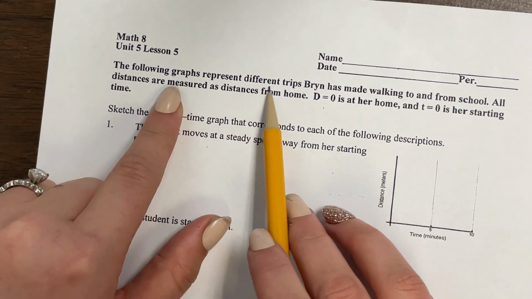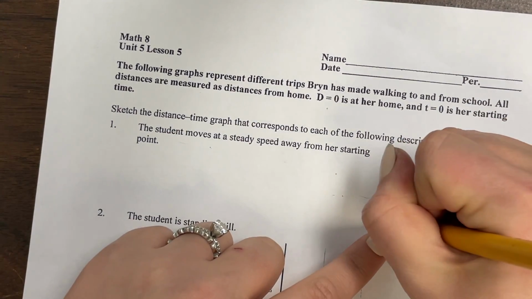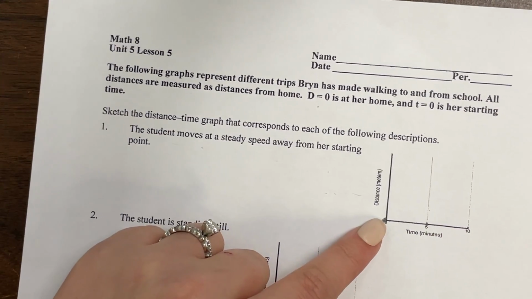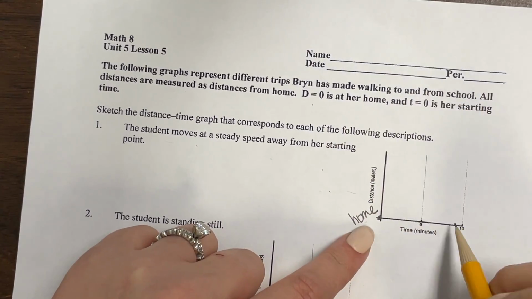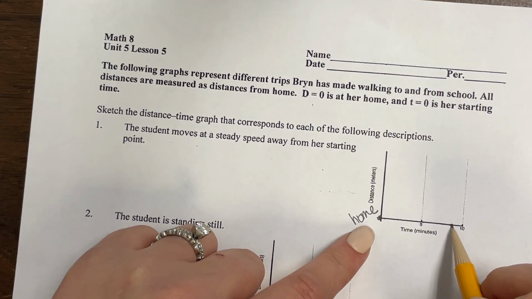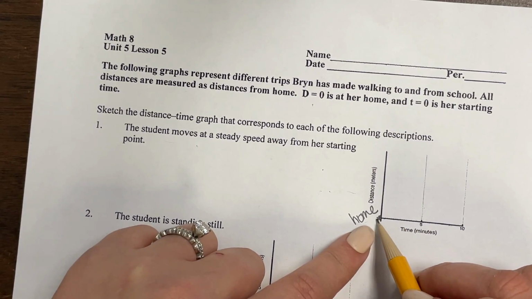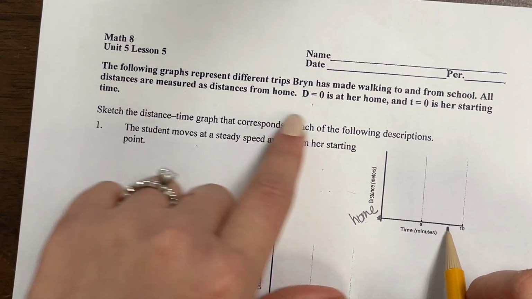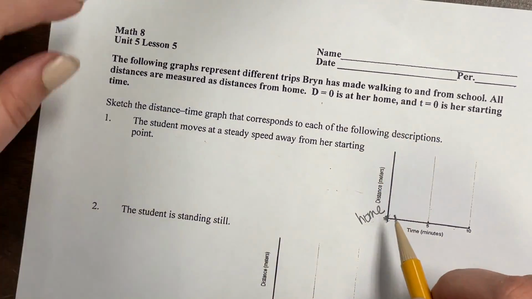The following graphs represent different trips Bryn has made walking to and from school. All distances are measured as distances from home. So every corner, like way down here, when distance is at 0, that means she's at home. So even if she's way over here and the line reaches this point, anything down here at 0 will mean home, okay? Same thing for time. When time is all the way right here, that means that's her starting point.